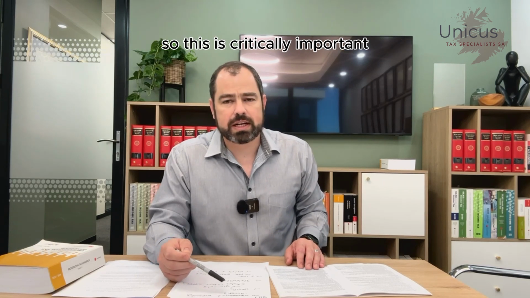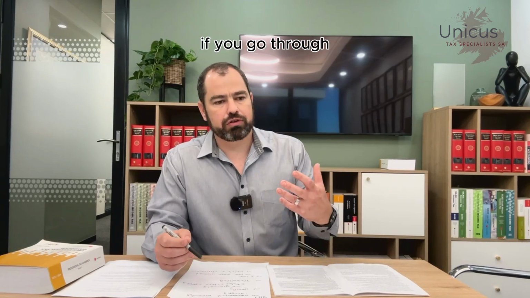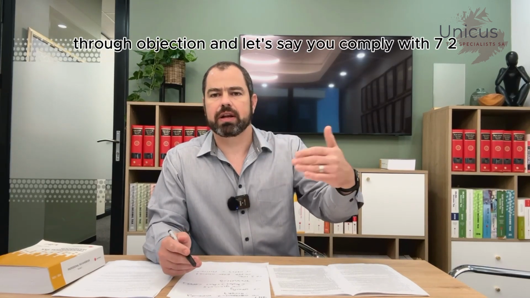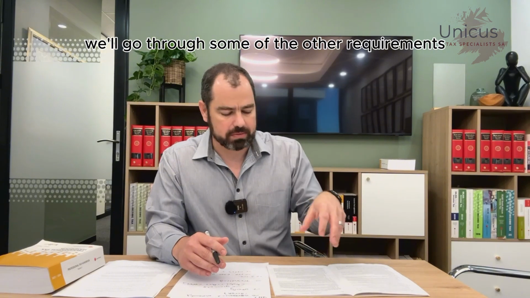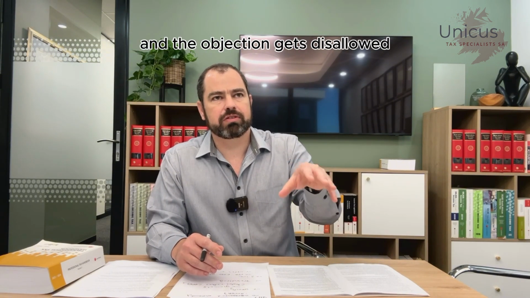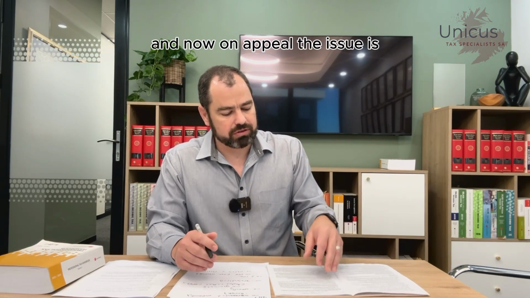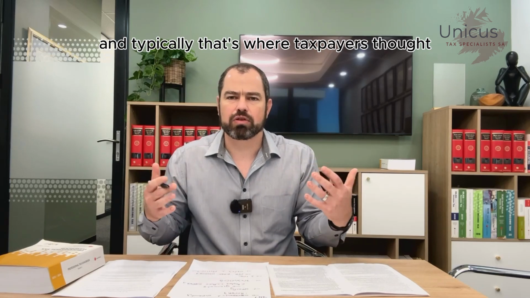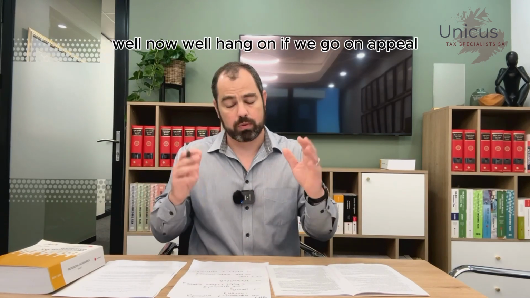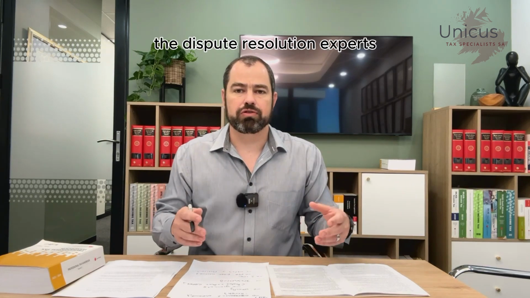Right, so this is critically important for many reasons. If you go through objection, and let's say you comply with Rule 7.2, we'll go through some of the other requirements now. Let's say you go through the objection process and the objection gets disallowed, now you go on appeal. Typically that's where taxpayers, or most people, thought, well, hang on, if we're going on appeal, now I actually need to rope in the dispute resolution expert because now it's an issue.